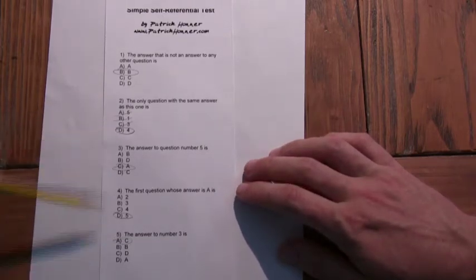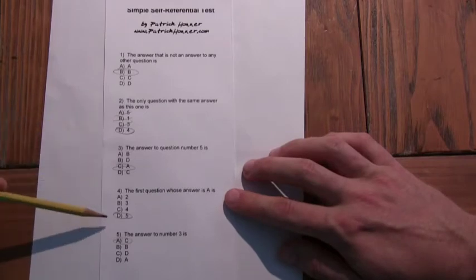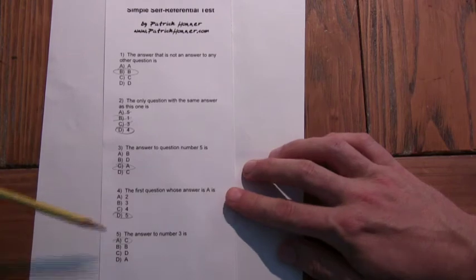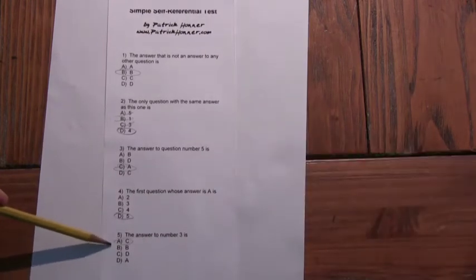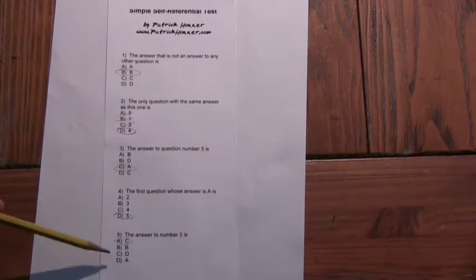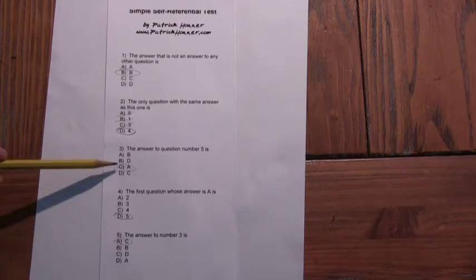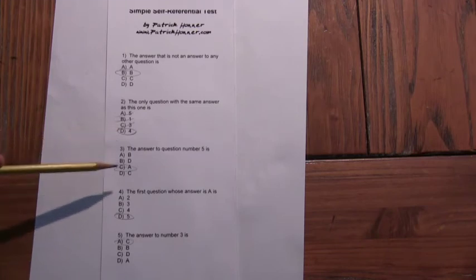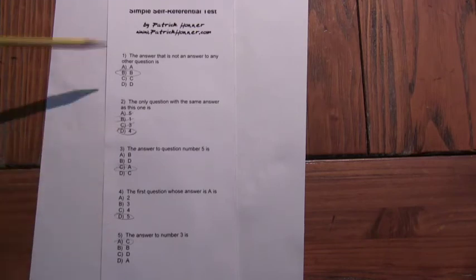Alright. So 4 and 5 have the same answer. First question, whose answer is A? It's 5. Yep. So 5 has to be A. Okay. And so it means the answer to number 3 is C. Yep. And this ends up working. Okay. So then you use D, C, D again, and A. So the only one you haven't used is B, so 1 has to be B.